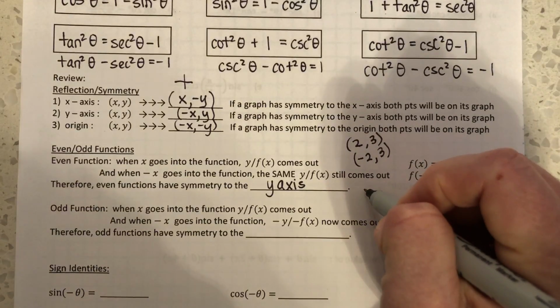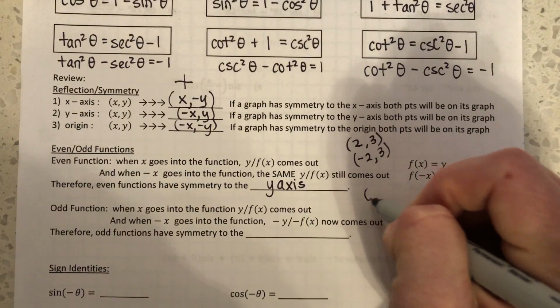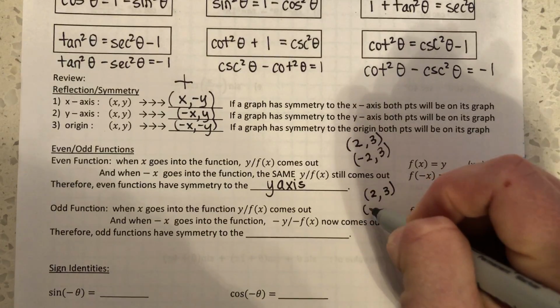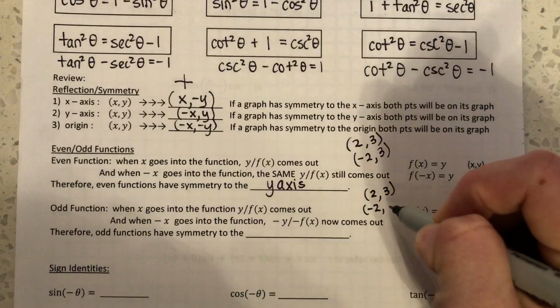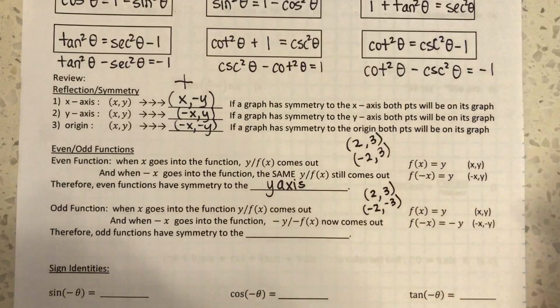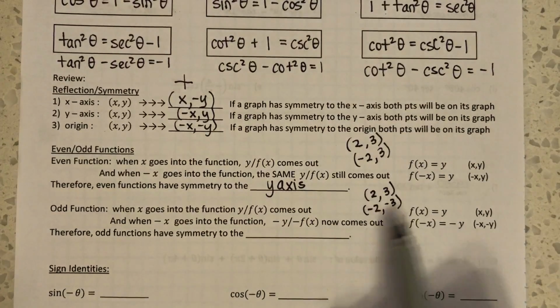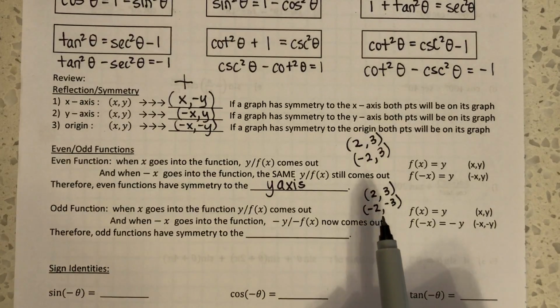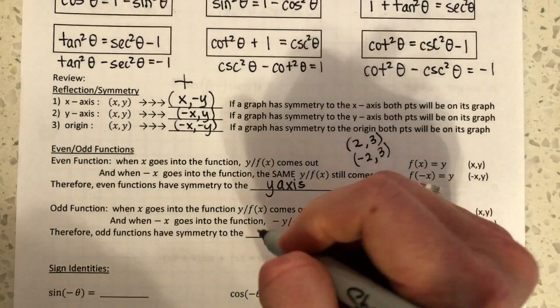So that means on an odd function, when 2 goes in, 3 comes out. But when the opposite of 2 goes in, now the opposite of 3 also comes out. These have to be the points that live on the graph of an odd function. So that means if you're an odd function, then you're going to have symmetry to the origin.